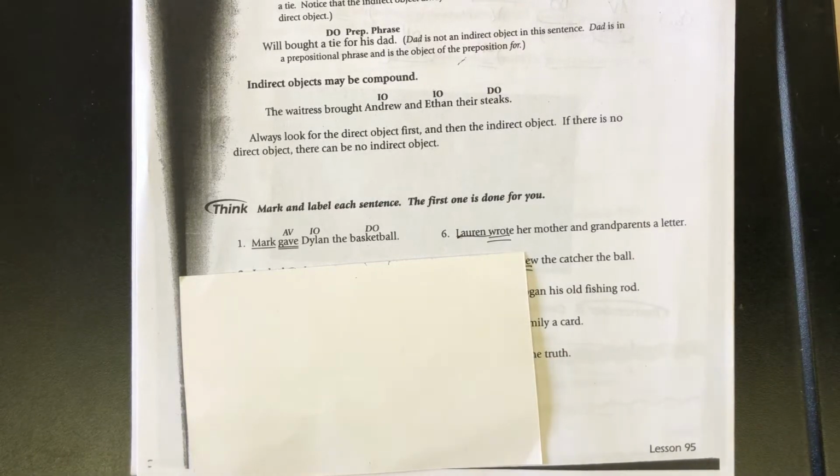Okay, we're on page 153. I'm going to go through each of the problems with you, to make sure you have them marked correctly, okay? So if you're not on page 153, go ahead and open your book to page 153 and follow along as I do each problem. Even if you've already done them, I want you to follow along just to make sure you understand how to mark each part of your sentence, okay?